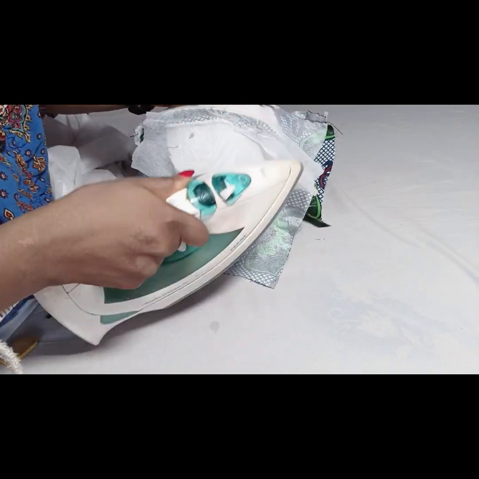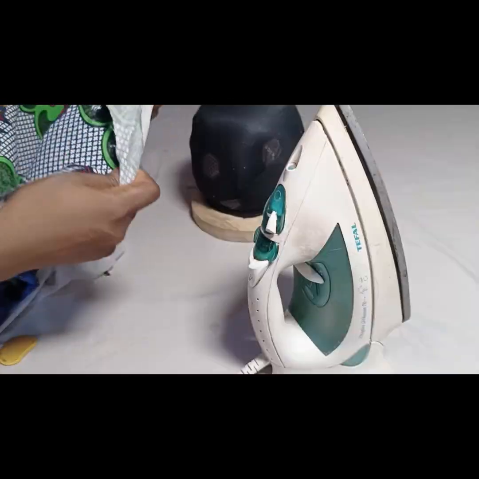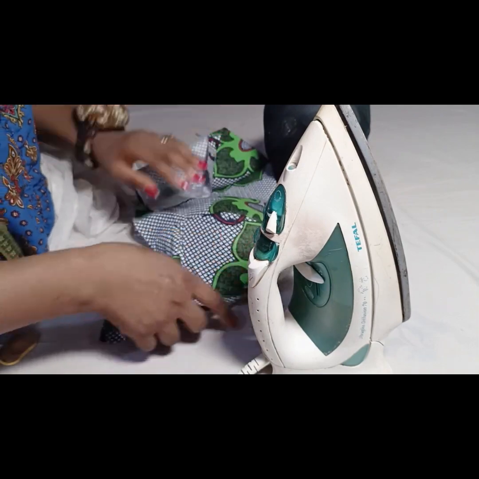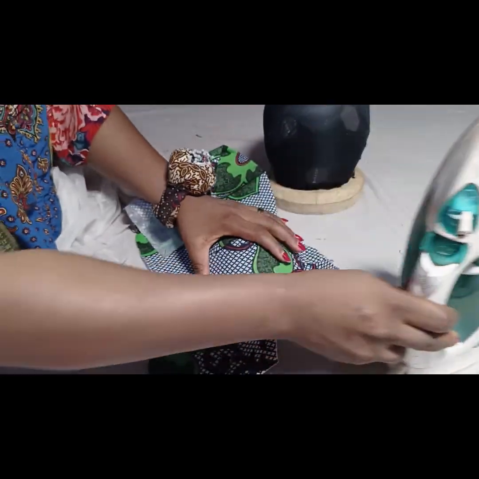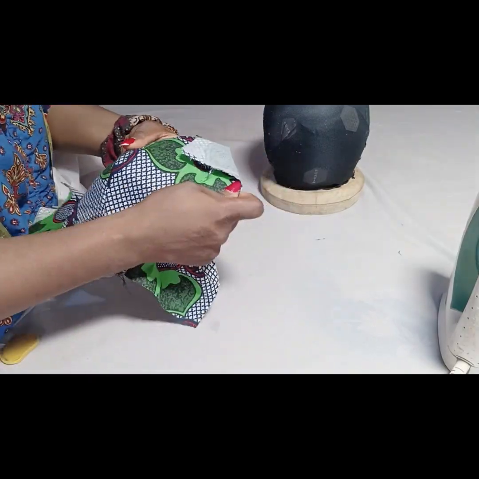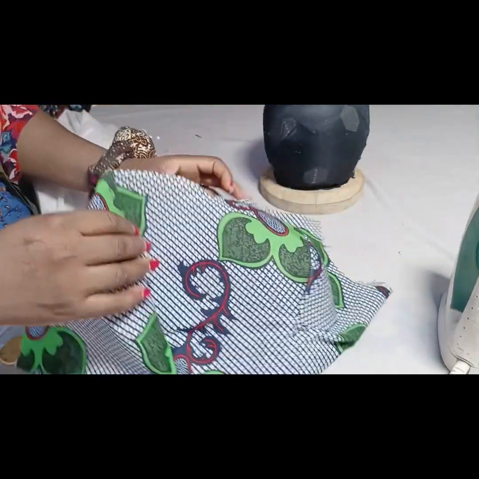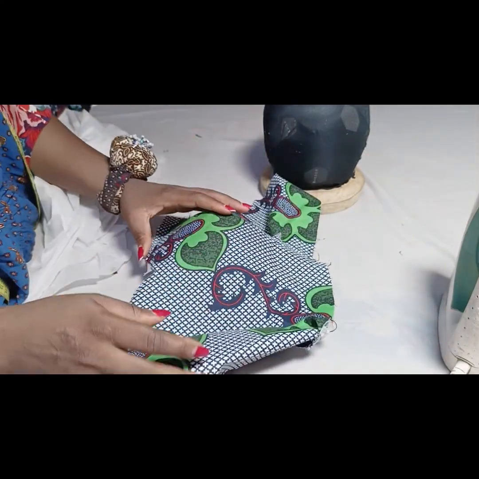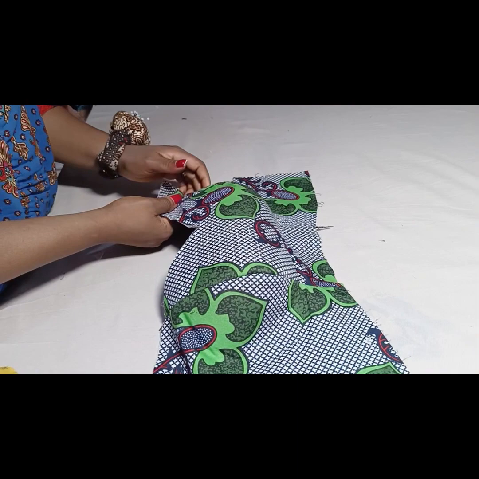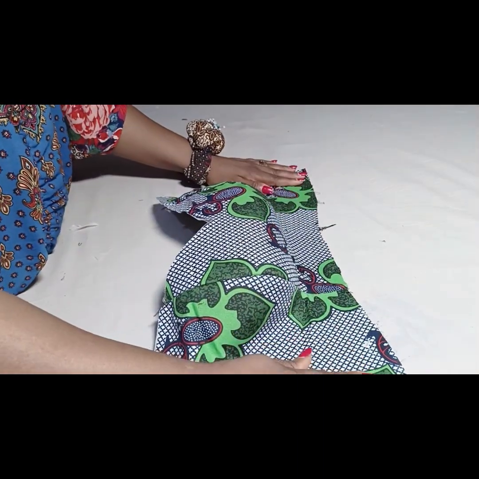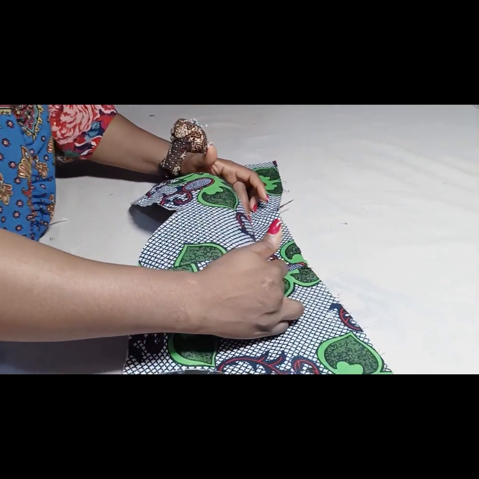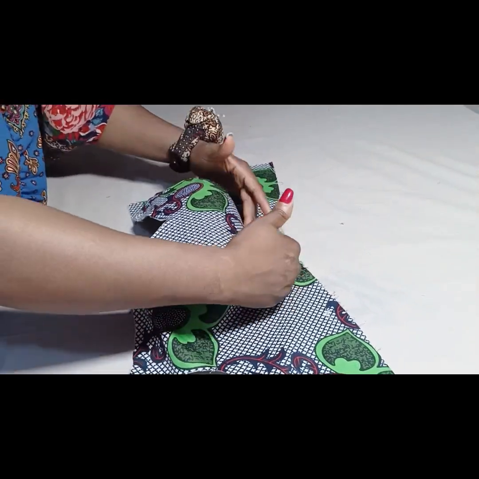So we'll do this now. Press it from the good side. So from the good side. Can you see how it's looking like somebody's bust? So what we'll do now, I'll go ahead and do this other side, then I'll show us the finished outcome. So this is what we have after pressing the bustier. Can you see how this place, the underbust, is sitting well?